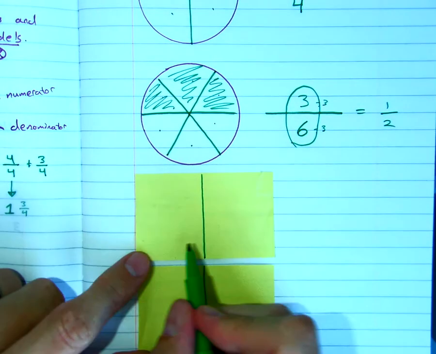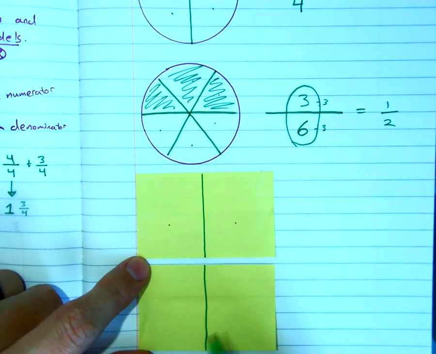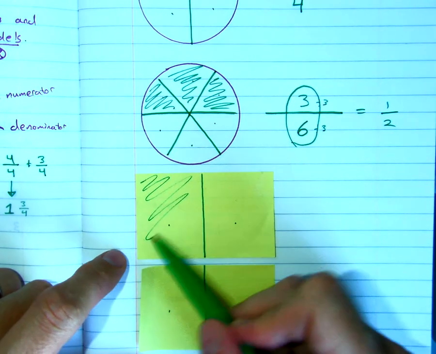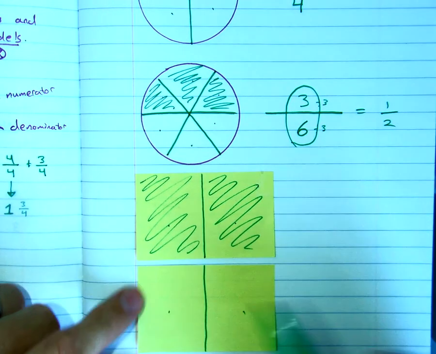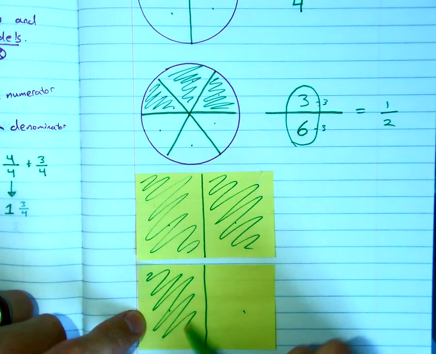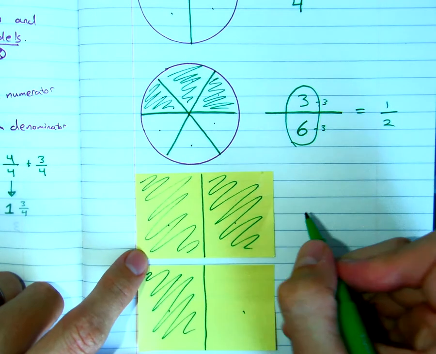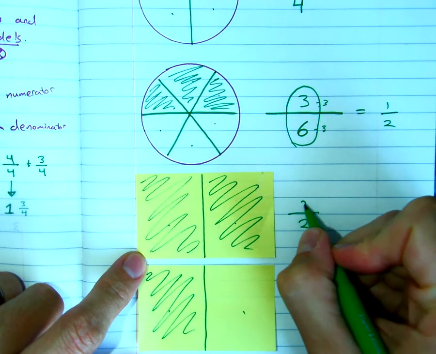Now each one of these is a whole. So I have 1, 2, 1, 2. So if I'm shading, for 1, let's see, this is over 2. How many are shaded? 2 over 2.